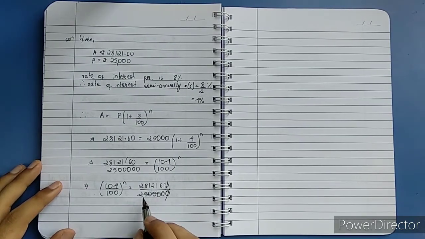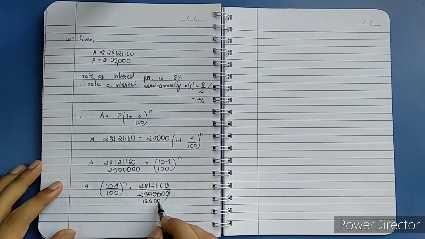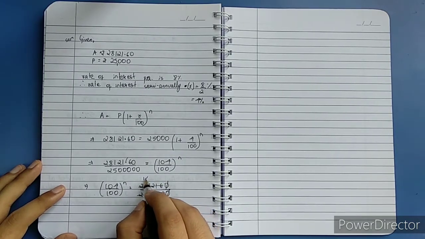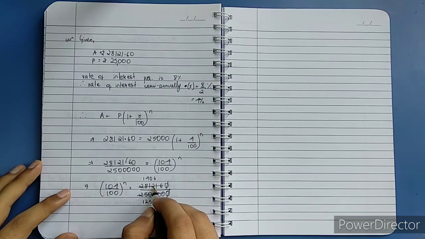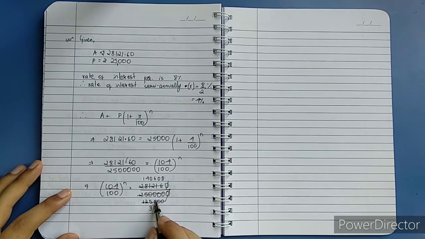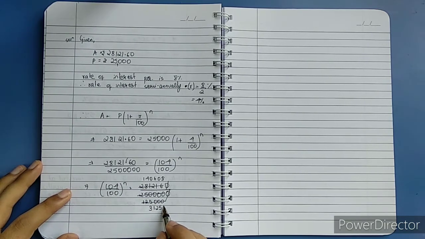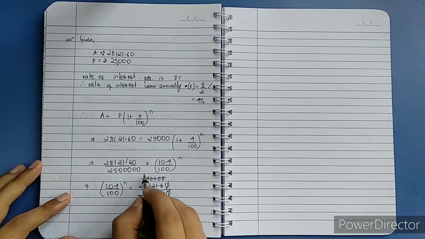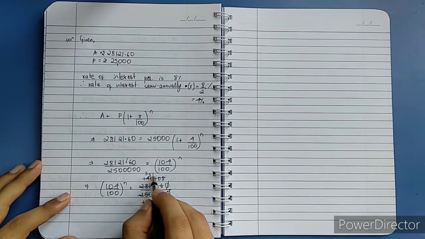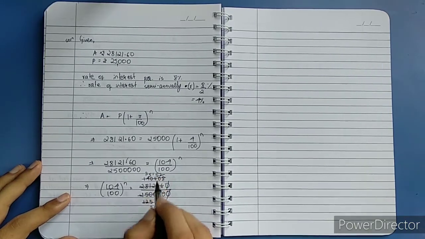Let's remove 2 and we divide by 2 to get 140,608. Now let's divide by 4. 4 3 12, we have 5 1 2 8, 4 5 is 20, and so on, so we get 1 4 25 2.